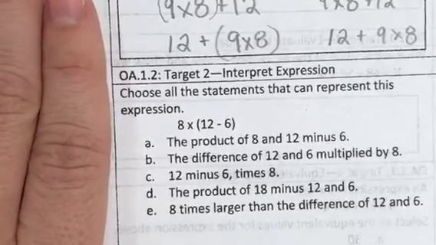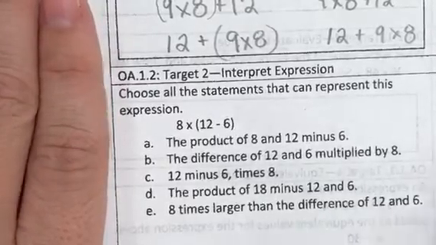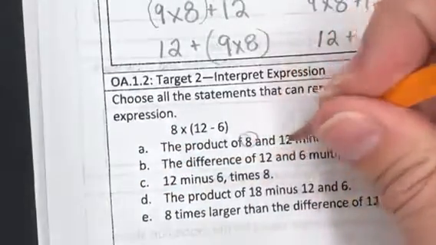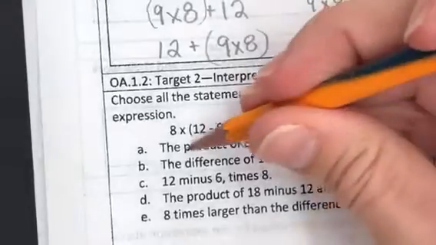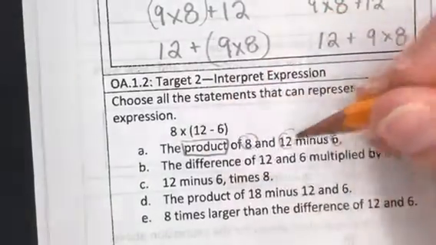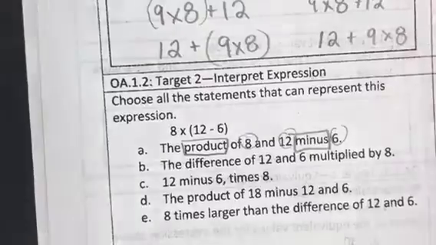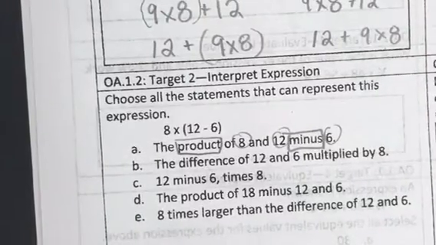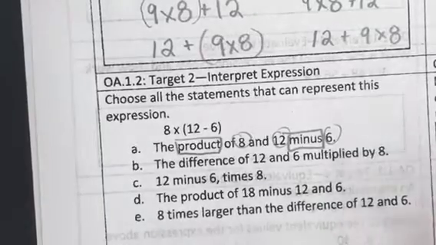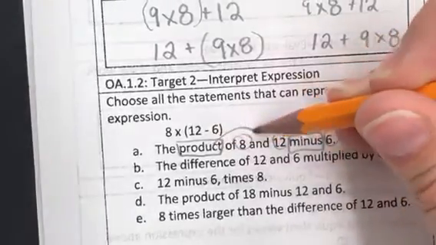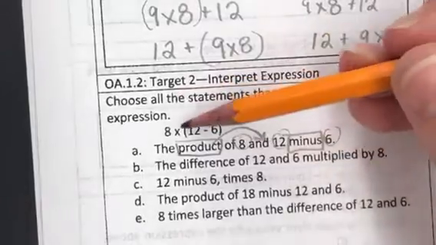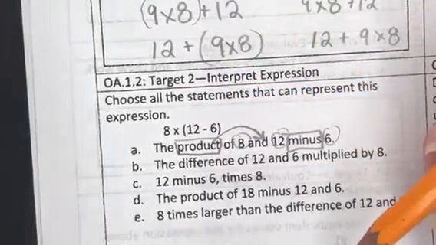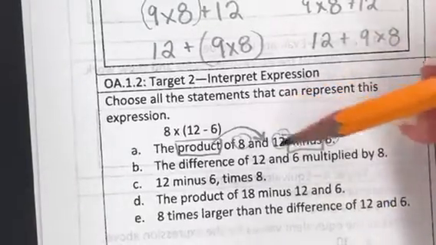I want you to go through and look at just one letter at a time and do the same strategies. Circle your numbers and box your operation words, product and minus. When you do that, then go back and look at it and see if it makes sense. So this says the product of 8 and 12. Does this tell me to multiply 8 and 12? No, so A does not work because I'm not looking for the product of 8 and 12.